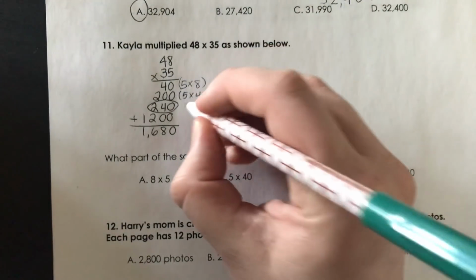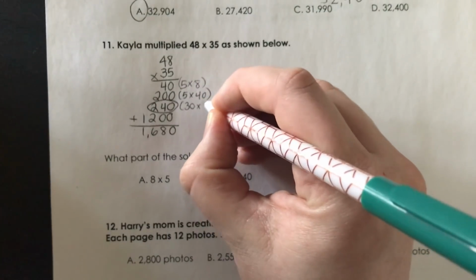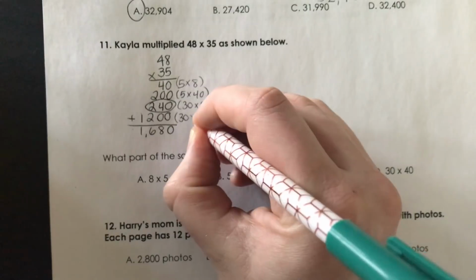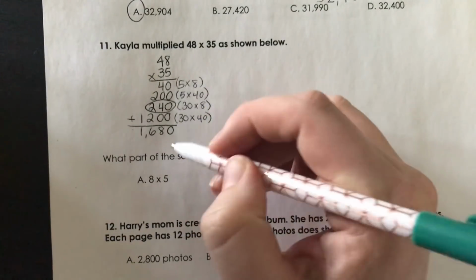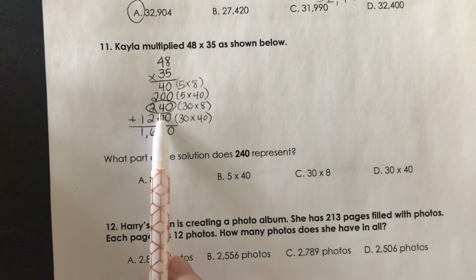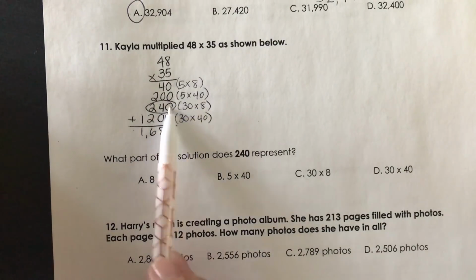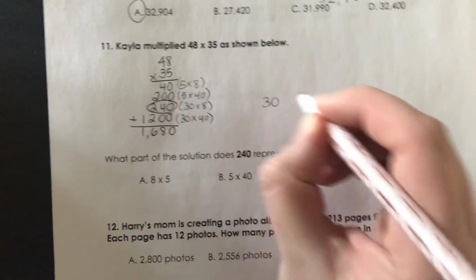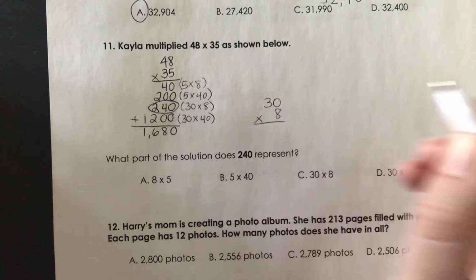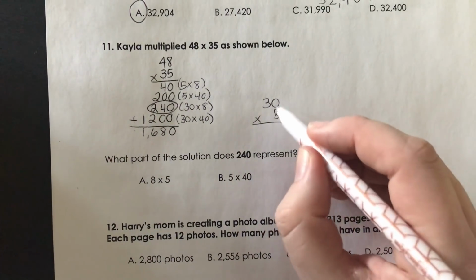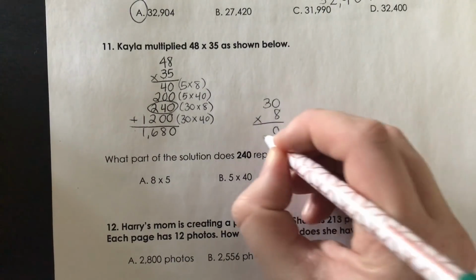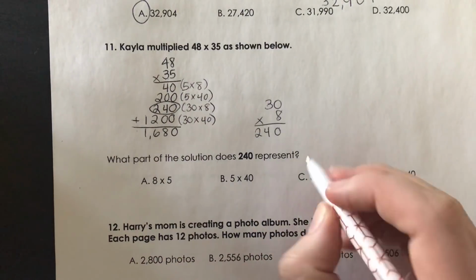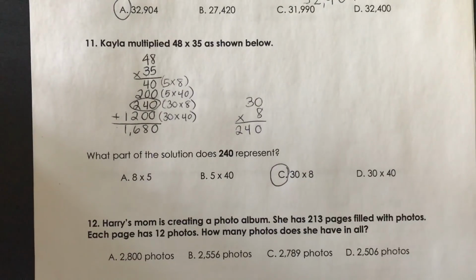30 times 8, and 30 times 40. And then you add them all up, you get your final answer. But here we're just looking for 240. So it is 30 times 8, and one way you could check that is just actually figure out, does 30 times 8 equal 240? 8 times 0 is 0, and 8 times 3 is 24, so it is 240. So 30 times 8 is our answer.